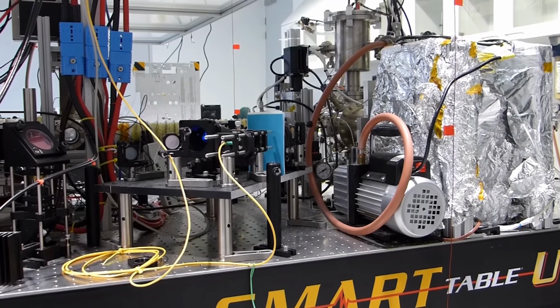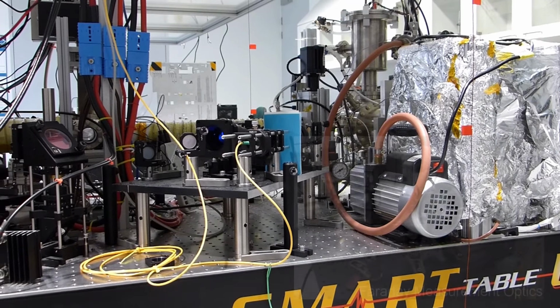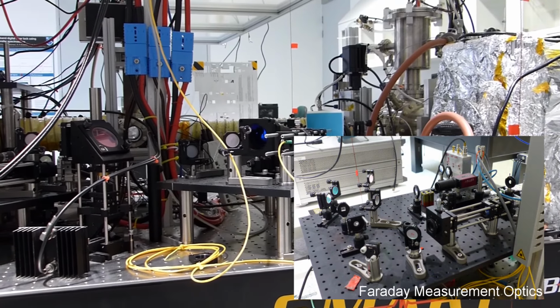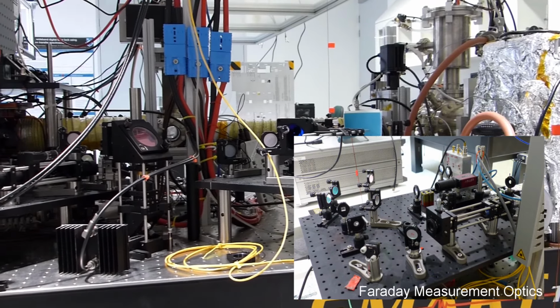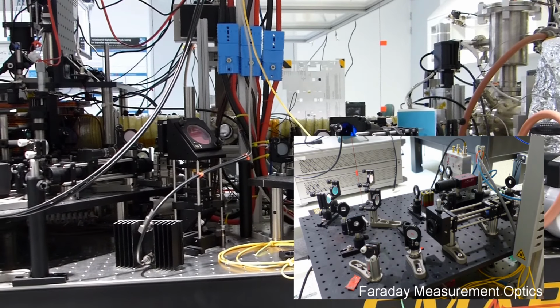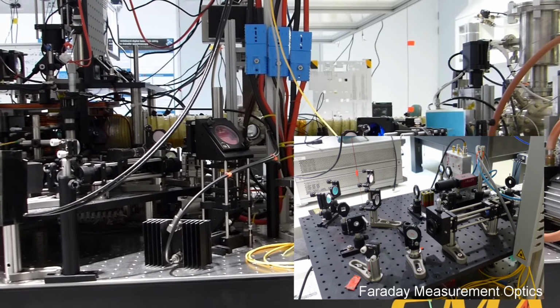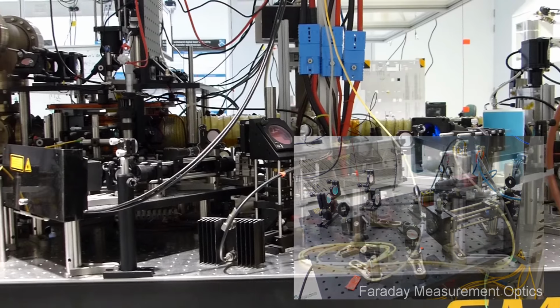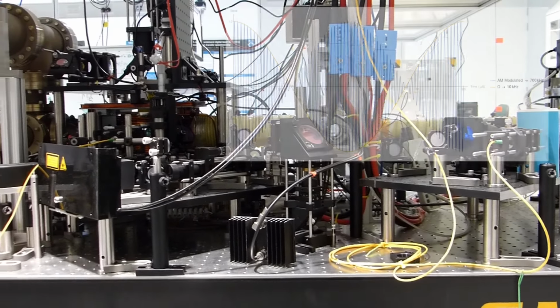The cold atoms are state prepared into something called dressed states by using the magnetic coils around the atoms. A laser is then used to make a Faraday measurement. This is basically imprinting the magnetic state of the atoms onto the phase of the light. By using optical polarizers in conjunction with photodiodes, we can make an electronic measurement of the phase of the light and hence the magnetic fields affecting the atoms.